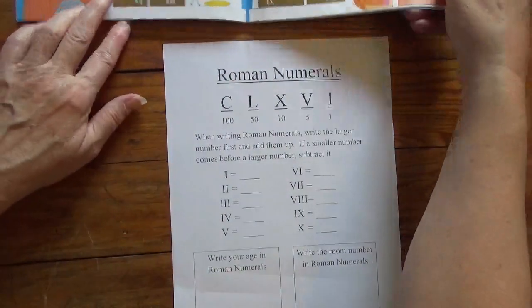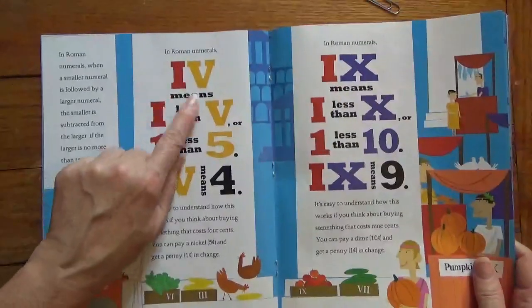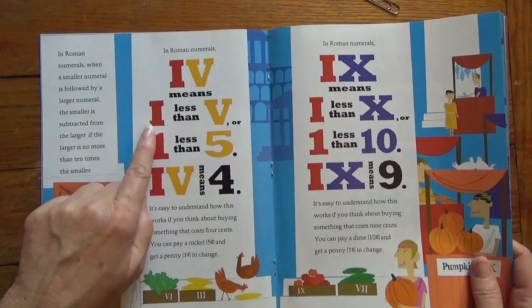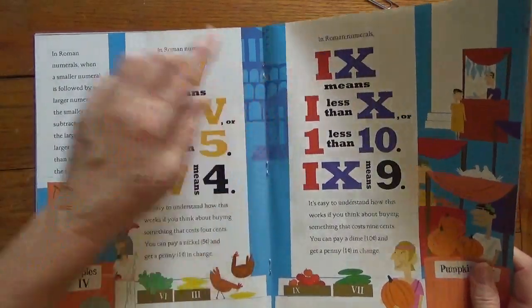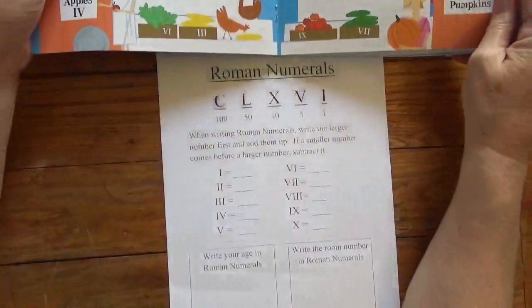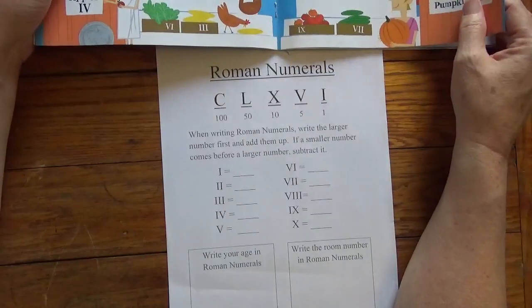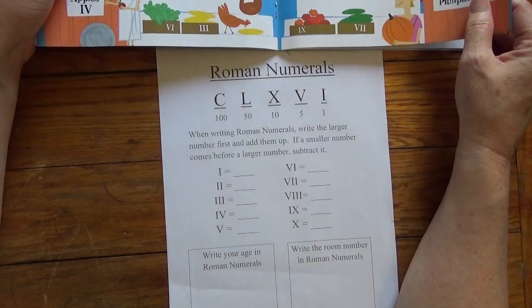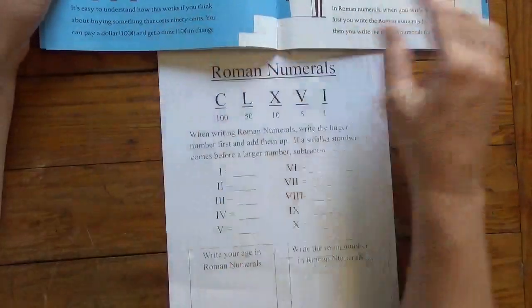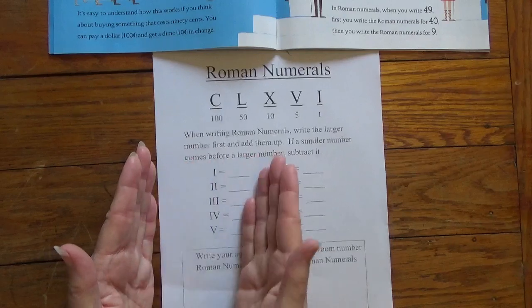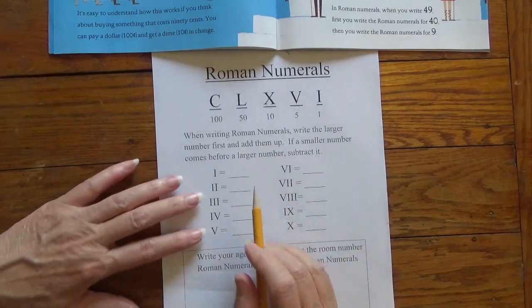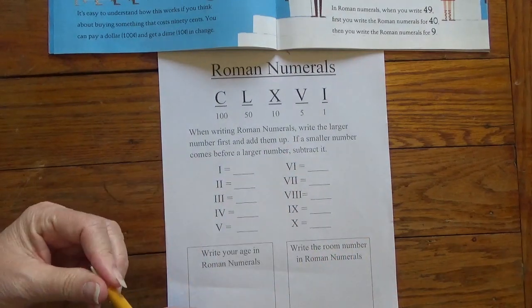Remember when they were talking about buying things? The I before the V means 4, 1 less than V, so you subtracted it. Same over here. And then if it's larger, the larger number's first, then you would add them up. So if you had XII, it would be 10, 11, 12. Let's see if we can work a little bit with this, okay?